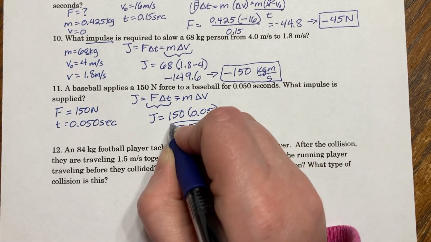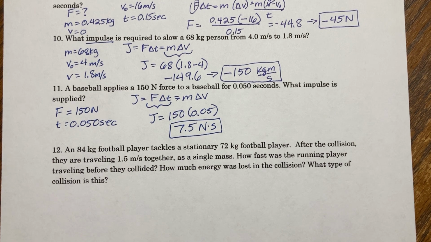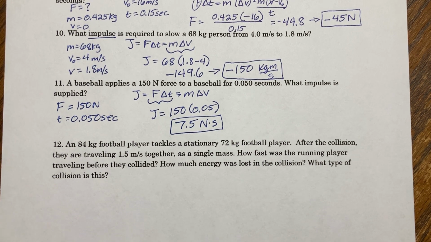I typically put the Newton seconds if my problem involved newtons and seconds. And I typically put kilogram meters per second if it did not. But again, totally up to you. Doesn't matter which one you pick, they are the same thing.